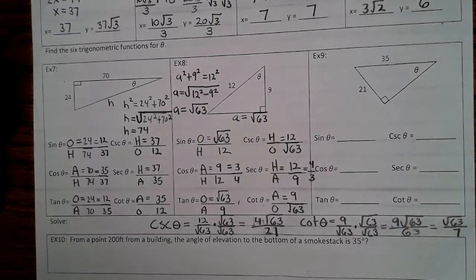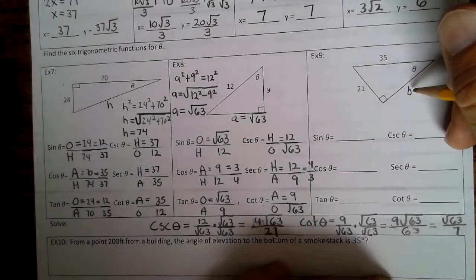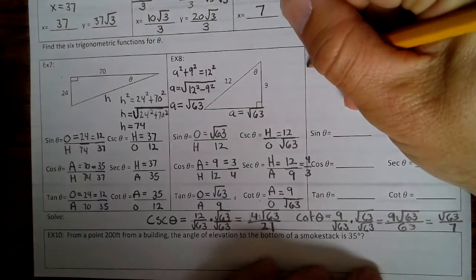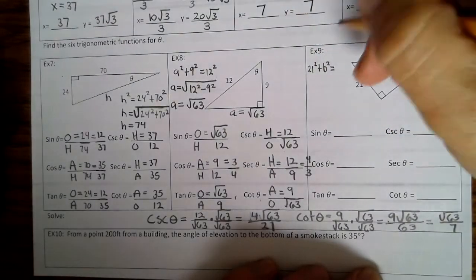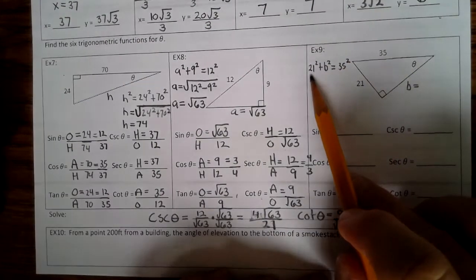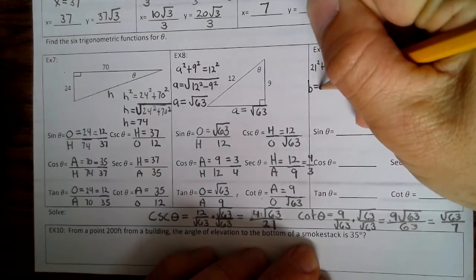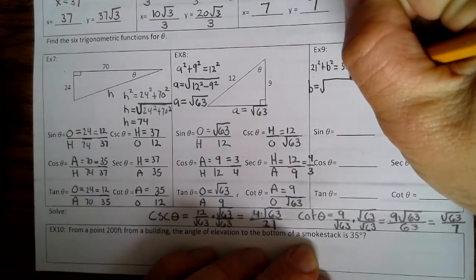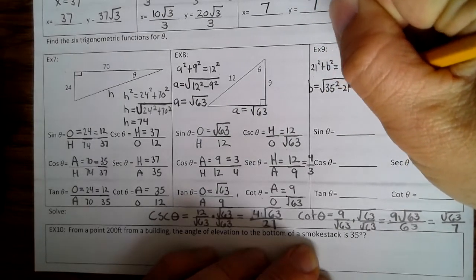All right, so let's look at example 9. Again, we need to find the missing piece, so let's call that B. So we know that 21 squared plus B squared equals 35 squared. So we're going to subtract 21 squared and take the square root. So B equals the square root of 35 squared minus 21 squared.